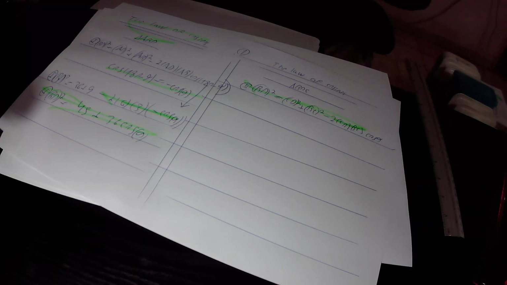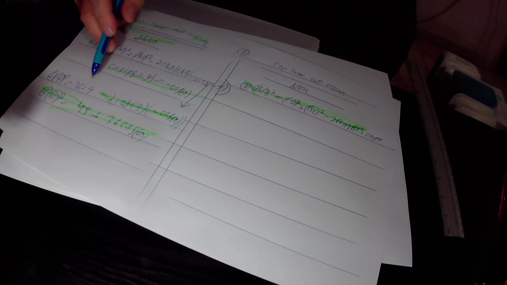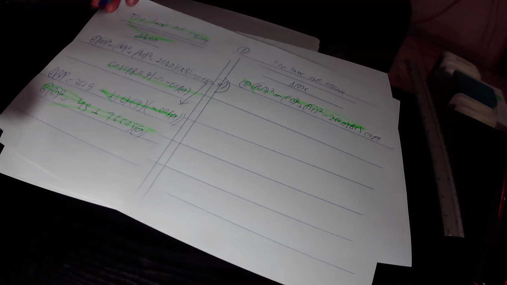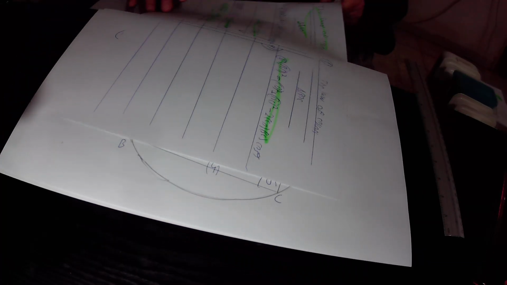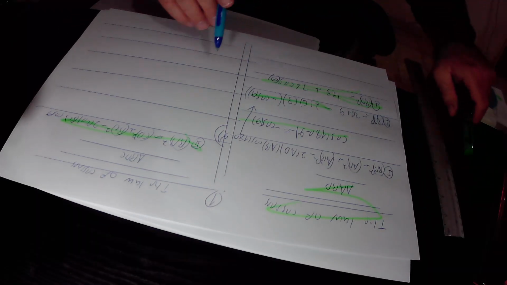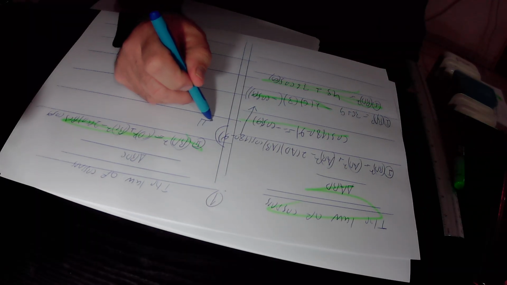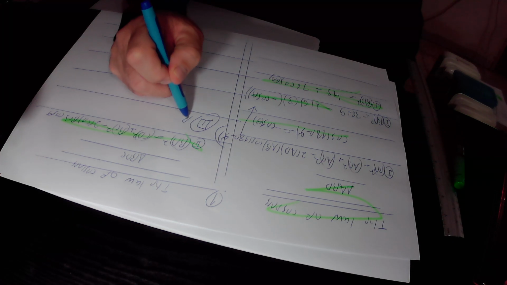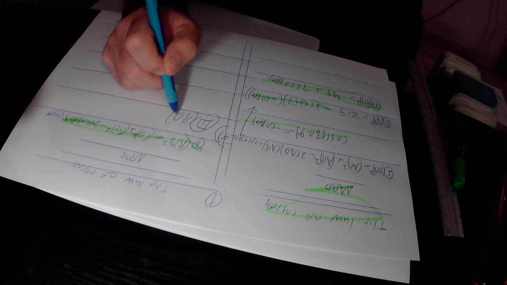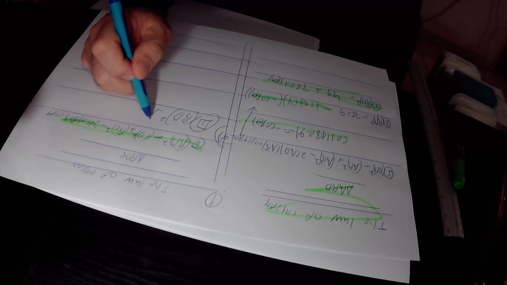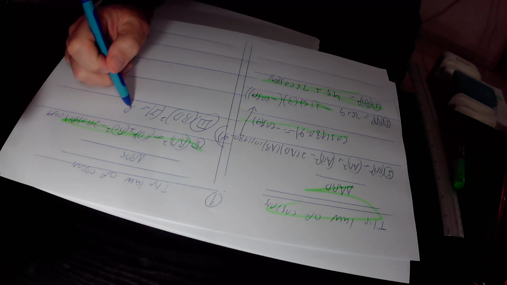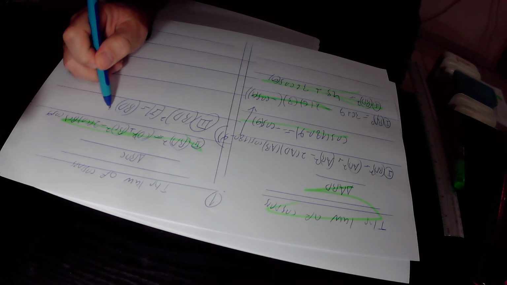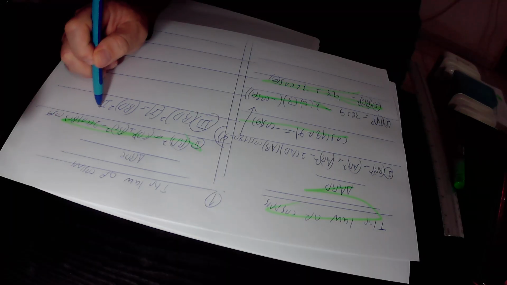And according to equation 1, we already found out that BD squared equals 45 plus 36 cosine alpha. So we have two different equations for the value of BD squared. Therefore, we get equation 3, which says that BD squared according to equation 1 must be equal to BD squared according to equation 2. Very simple equation.